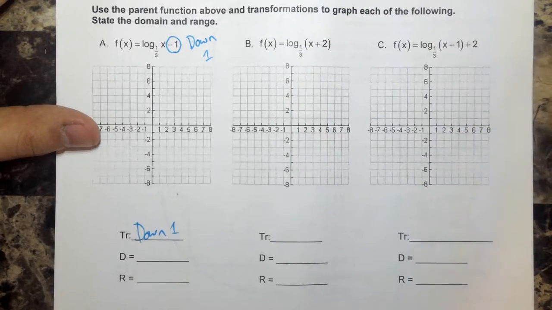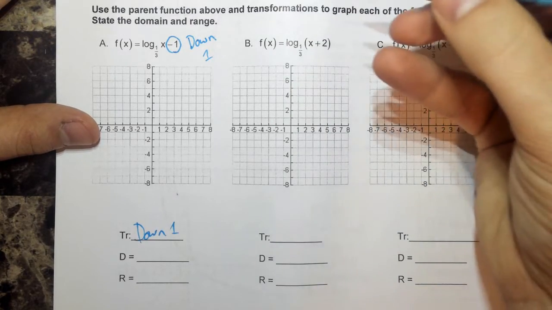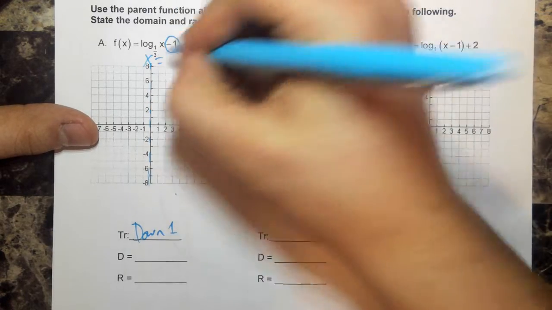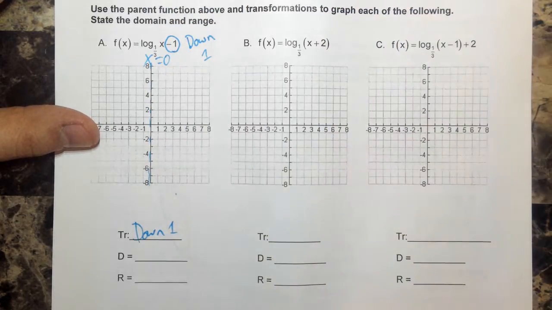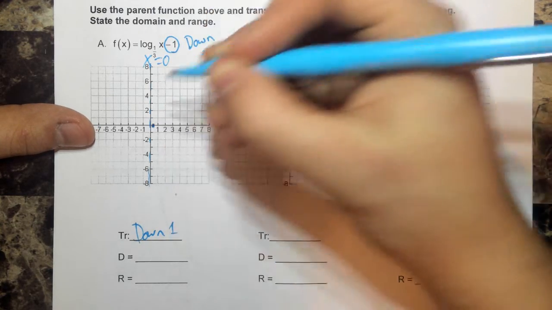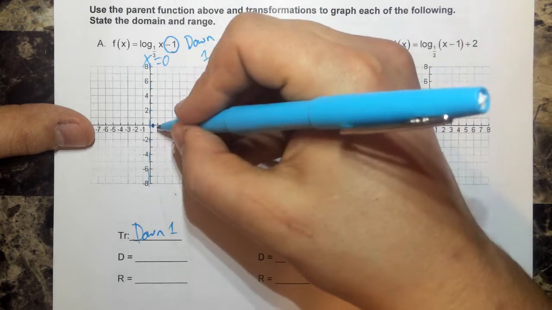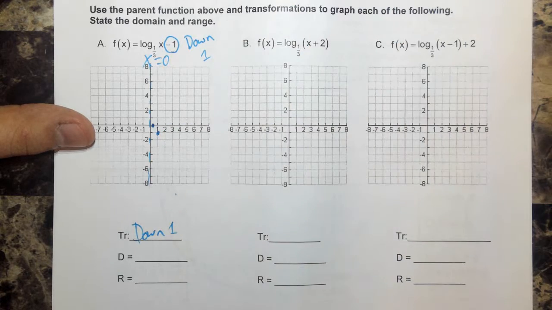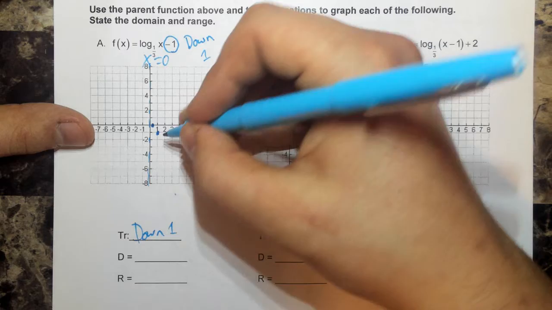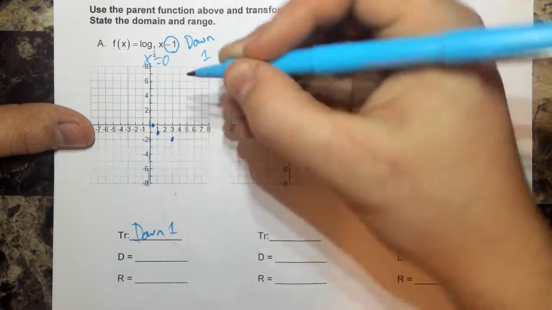So we'll take all of our points and we'll just shift them down 1. That means that my vertical asymptote is not going to change. Let's see, so this one was (1/3, 1), so it'll be down 1. This other one was (1, 0), so it'll be down 1. And the other one was (3, -1), so it'll be down 1, so it'll be right there.